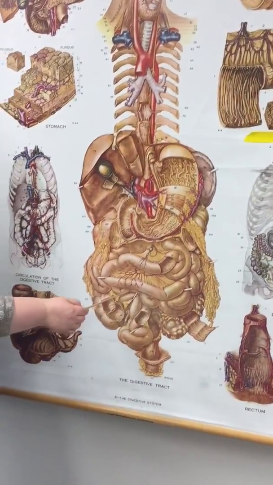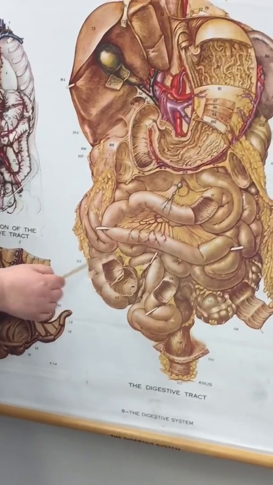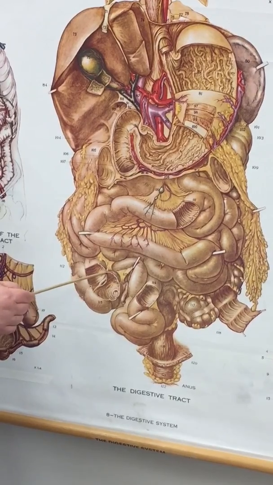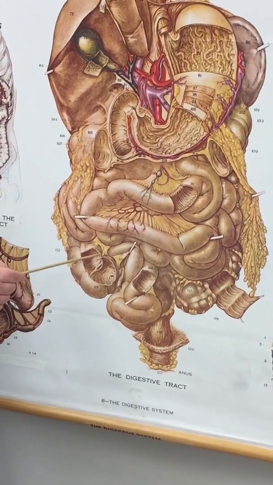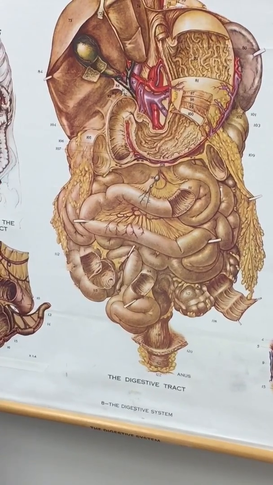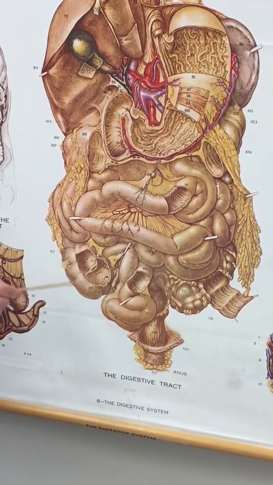The ileum comes down, and it comes into the large intestine. This is the beginning of it, through the ileocecal valve. And this I will show you on a different picture over here. It's much bigger, a little bit more clear. So the valve is here.